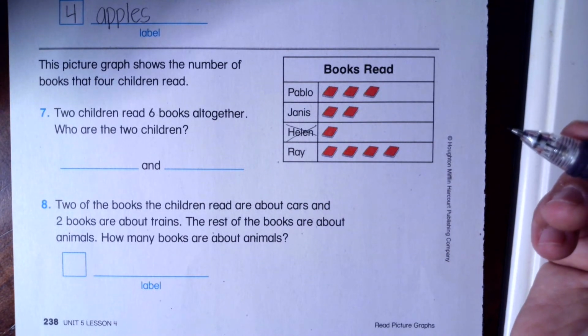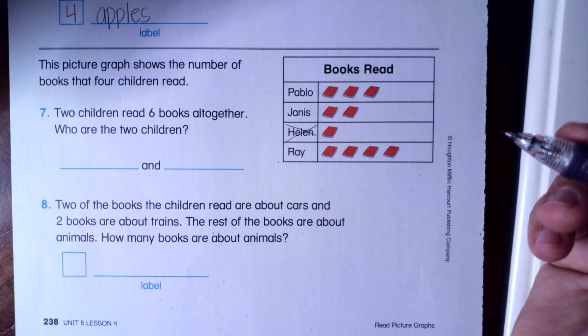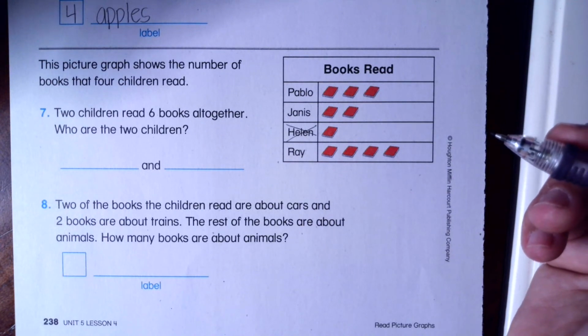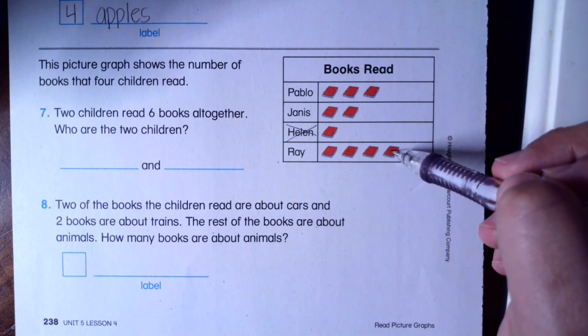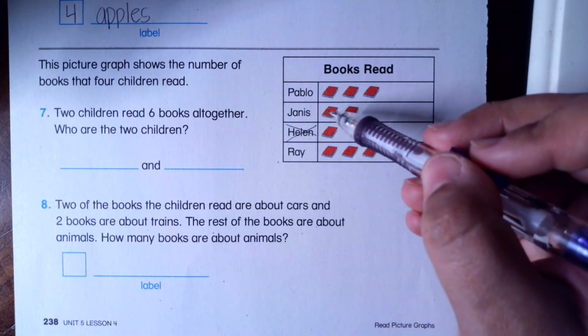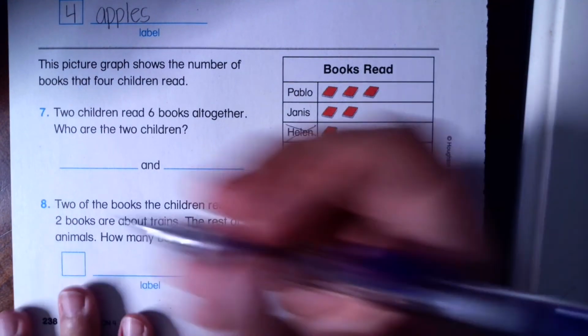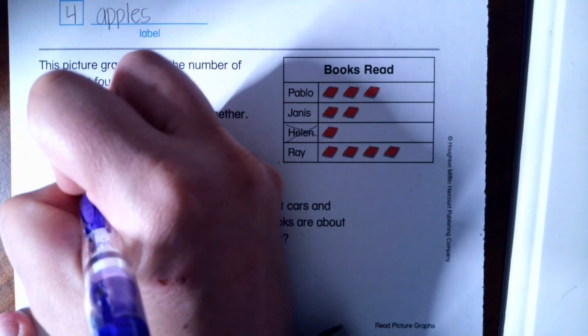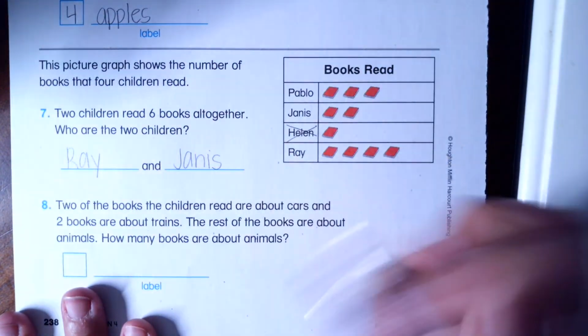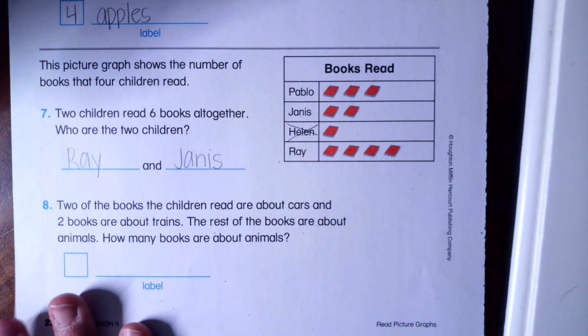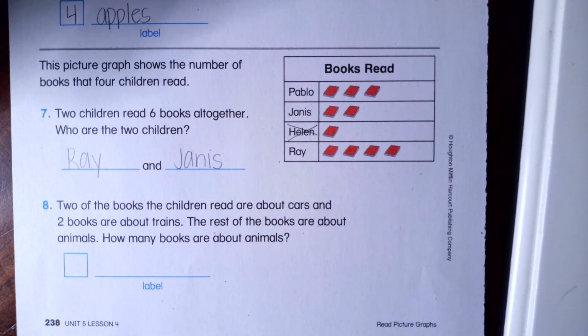Take a minute and think about who do you think read 6 total? I know that Ray has 4, and then I can count up 2 more, 5 and 6. So our answer for number 7 would be Ray and Janice. You can obviously switch those as long as you have 1 on each line. That would be good.